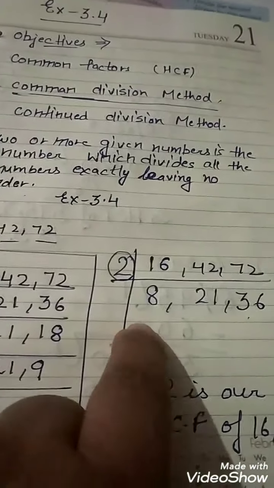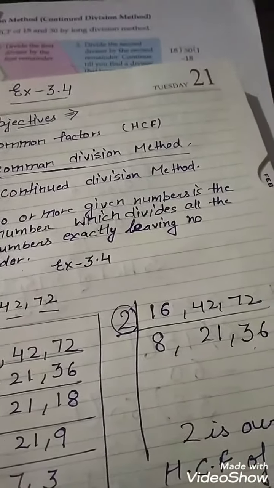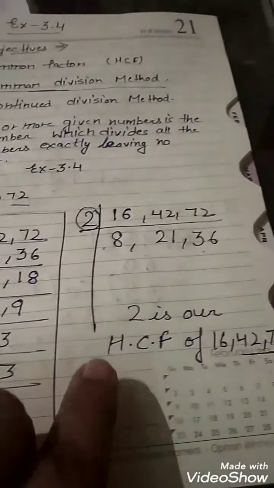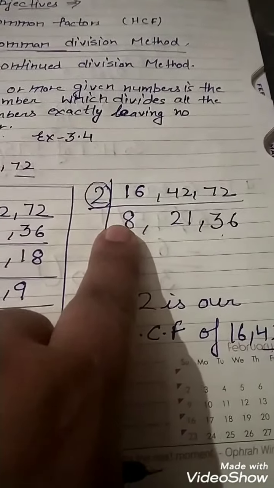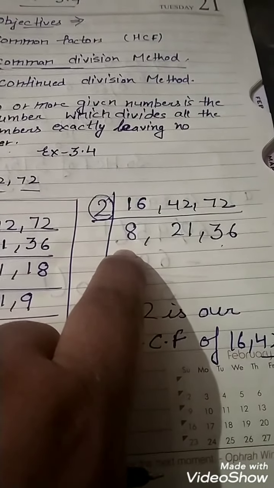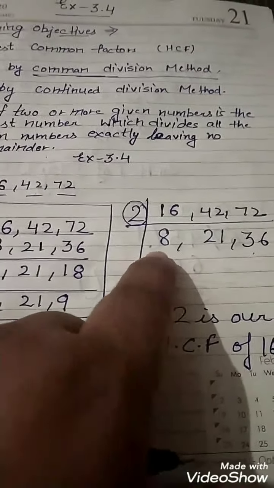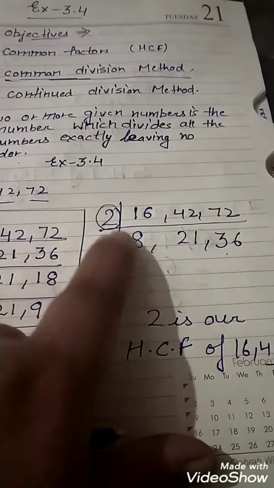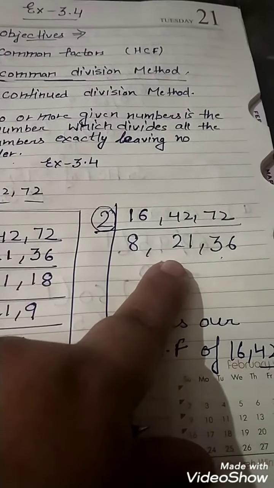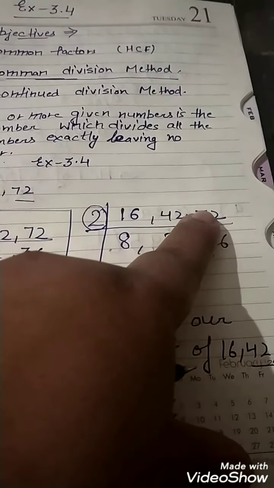Fine. So what is the first thing you have to do? Arrange the given numbers like this. Fine. And divide the numbers by the lowest common prime number. So the lowest common prime number is 2. 2 8s are 16, 2 21s are 42 and 2 36s are 72.